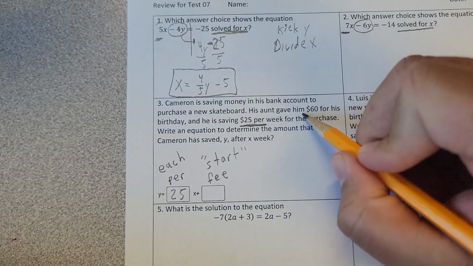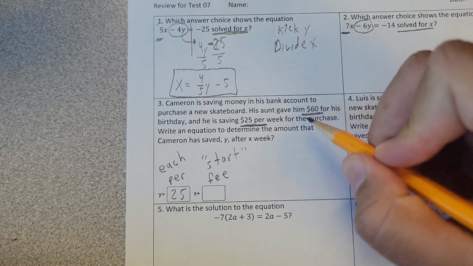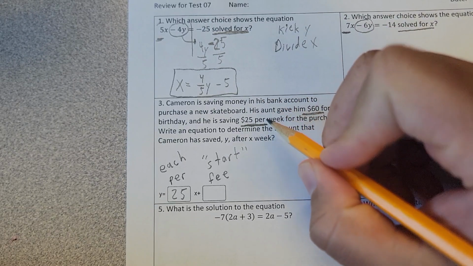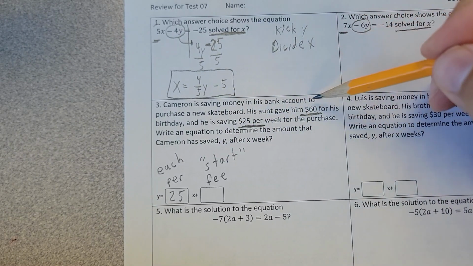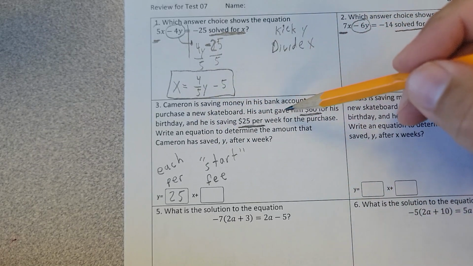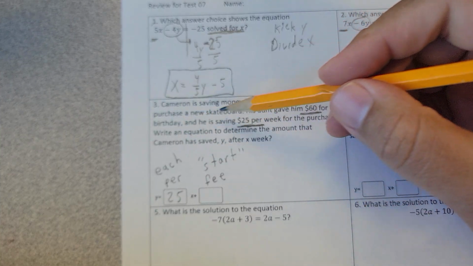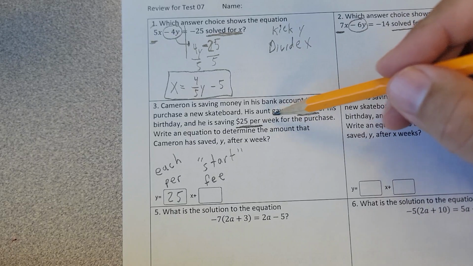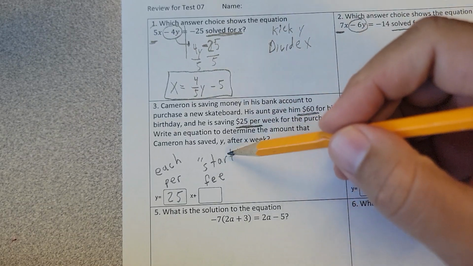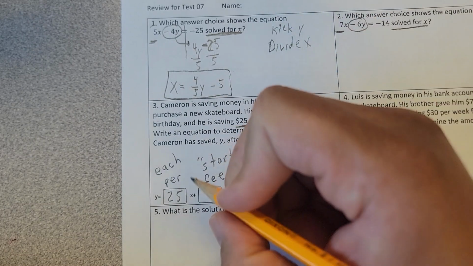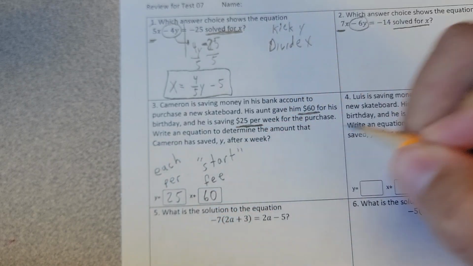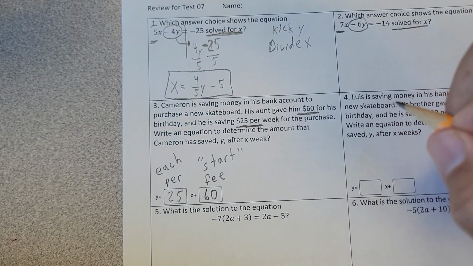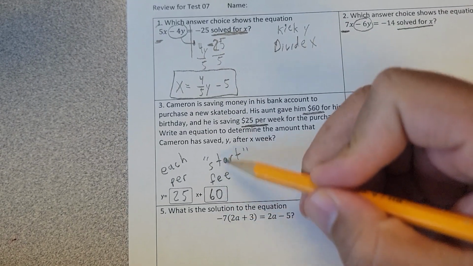The other number right here, guys, the 60, that's what it says. Cameron is saving money in his bank account to purchase a new skateboard. His aunt gave him $60 for his birthday, and he's saving $25 per week for the purchase. So that 60 is the starting amount. All right, so that's his starting money.